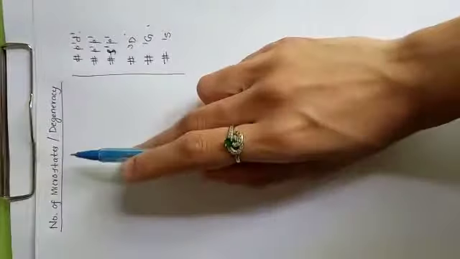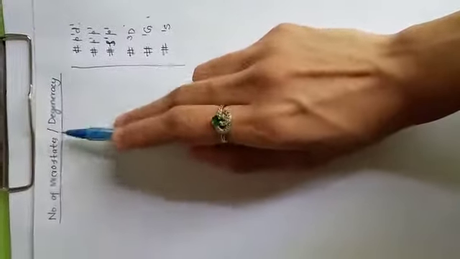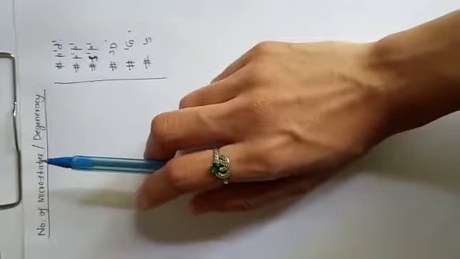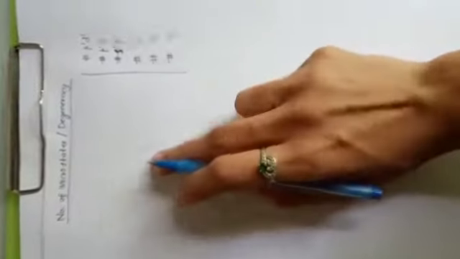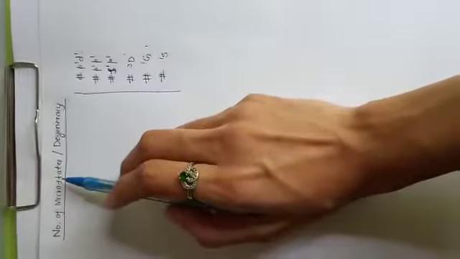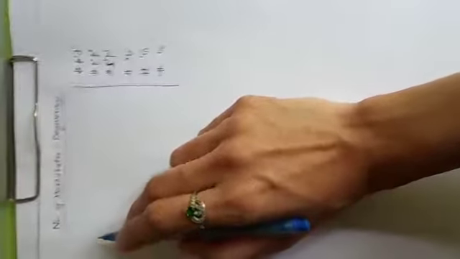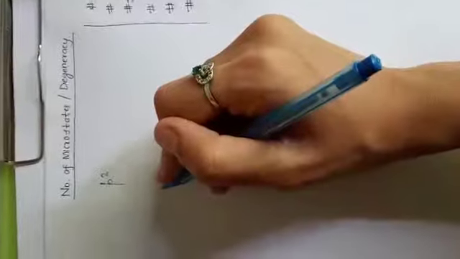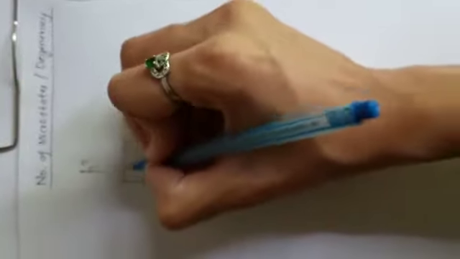This type of question, asking for the number of microstates or degeneracy, is common in the NET or GATE exam. Let's discuss now. At first, let's know the meaning of microstates. Take the example of P2.